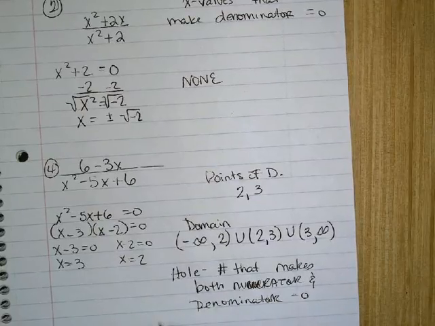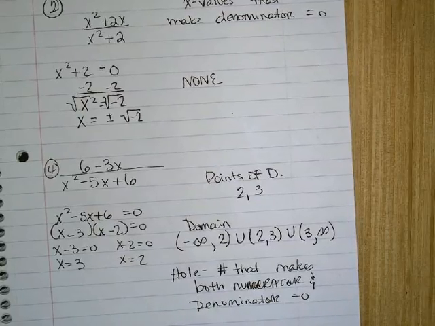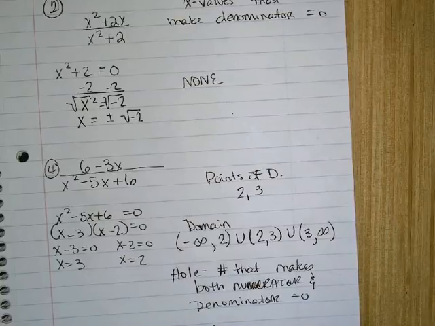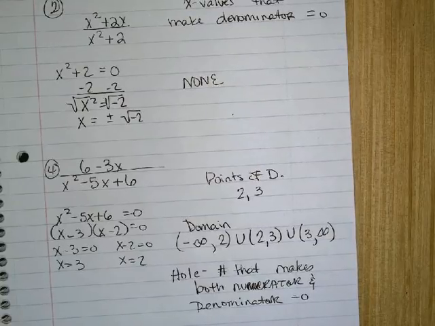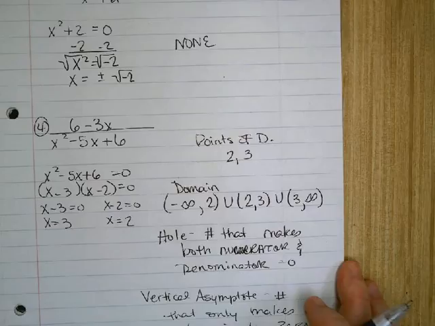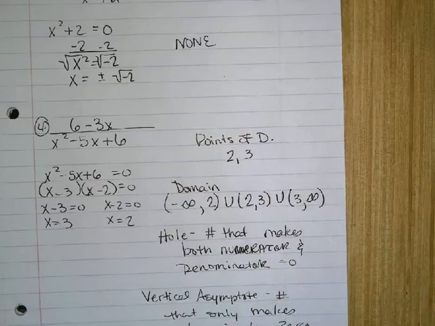What's a vertical asymptote? A number that only makes the denominator 0. Okay? So the big group's called the points of discontinuity. Once you get in there, you're either a hole or a vertical asymptote. We have to figure out which one you are.